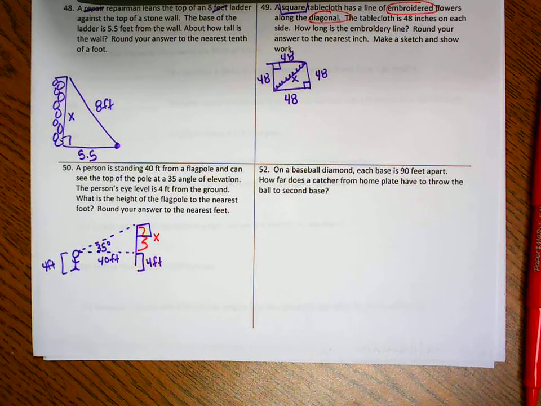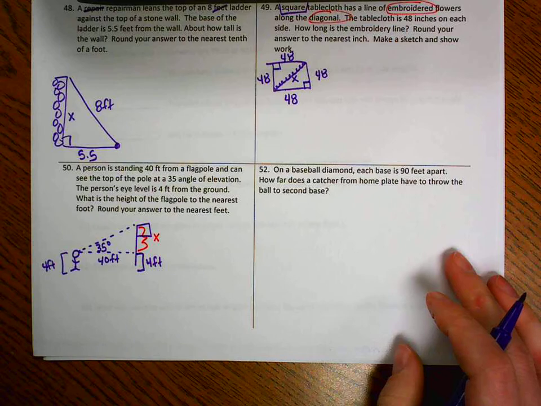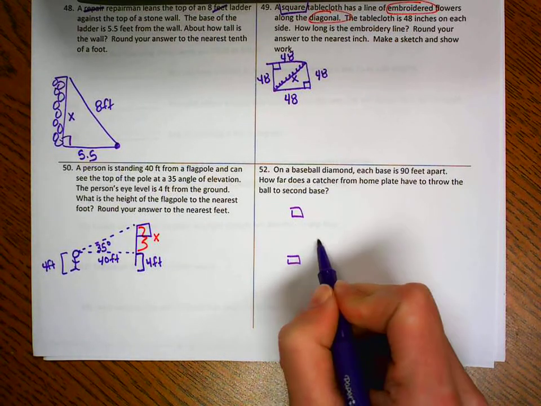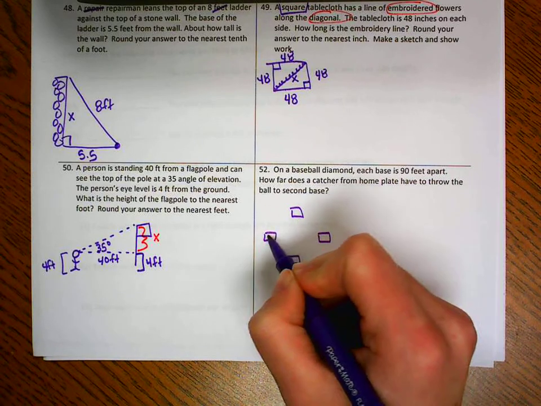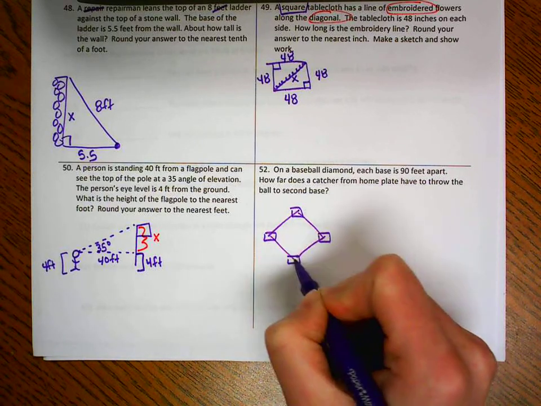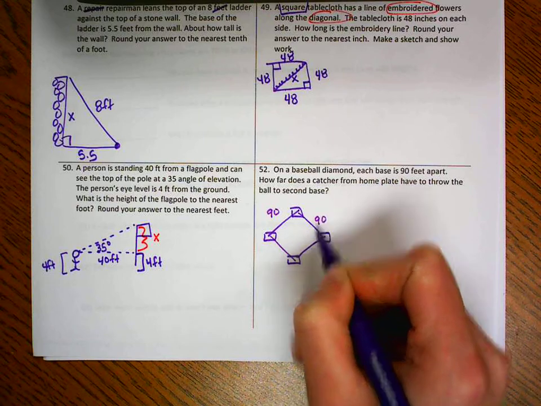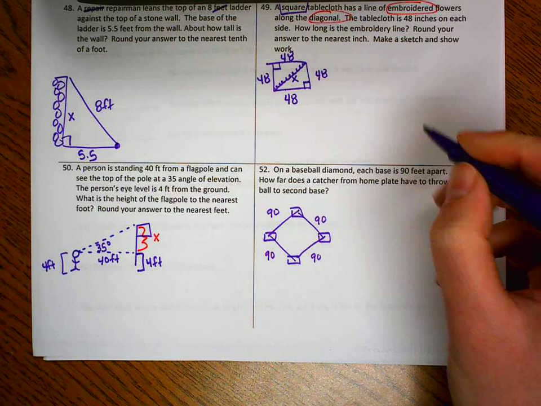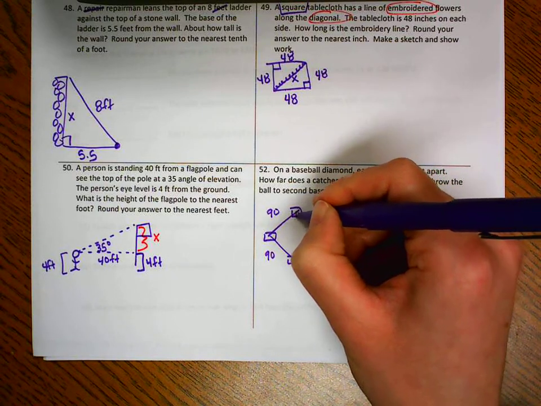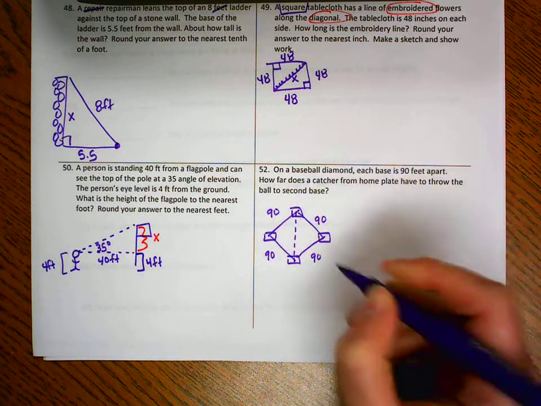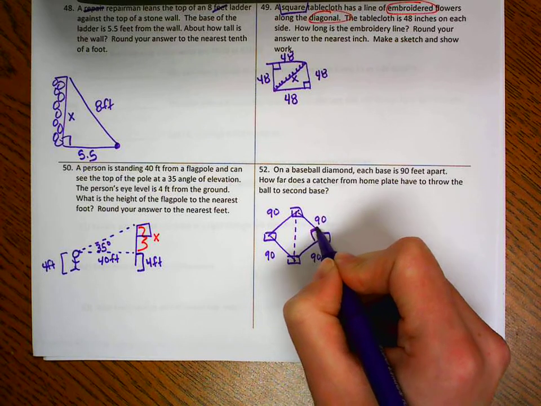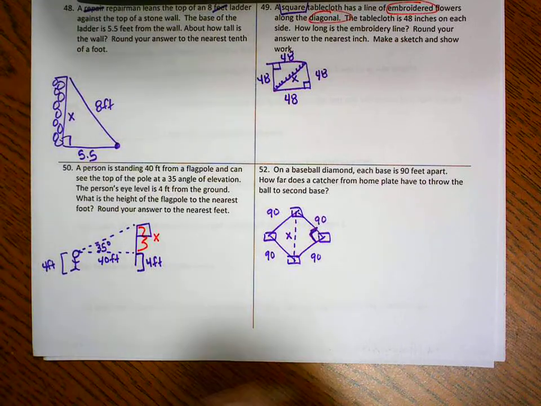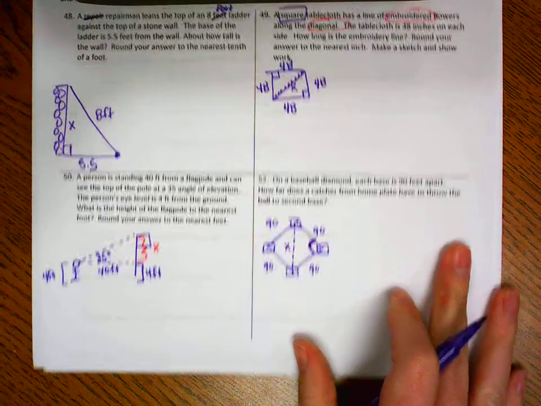right triangle. Okay, number 52 says, on a baseball diamond, each base is 90 feet apart. I really should have called it a baseball square. How far does a catcher from home plate have to throw the ball to second base? Now, we really should have told you it was a square so that you know that this is a 90-degree angle, but I'm telling you that that's 90, and you need to solve for that value of x. You need to solve that by yourself.